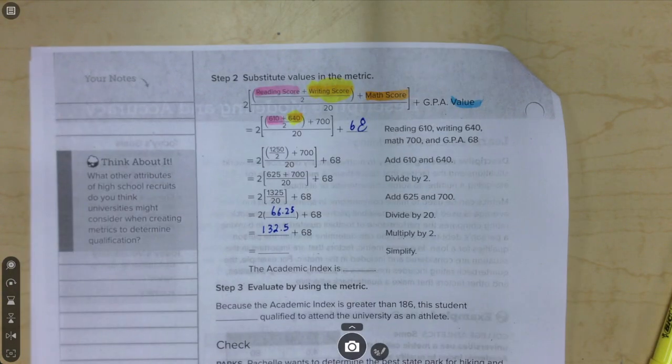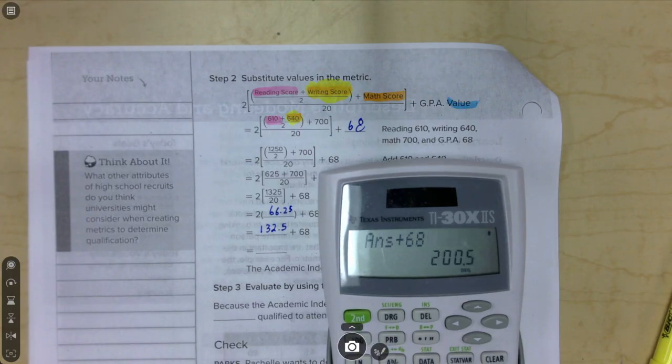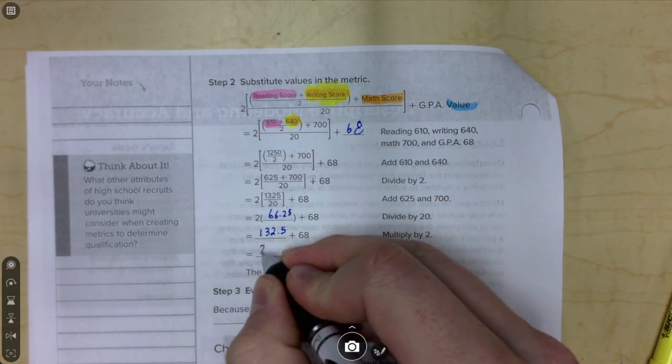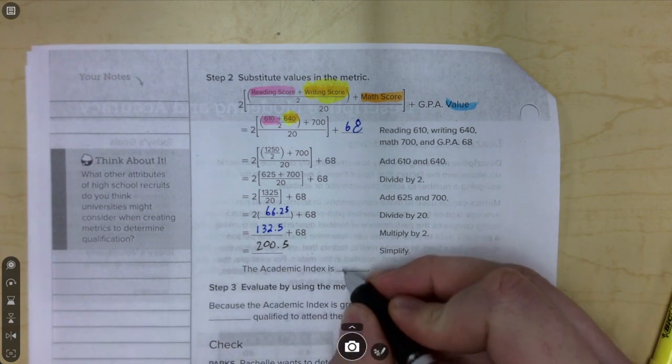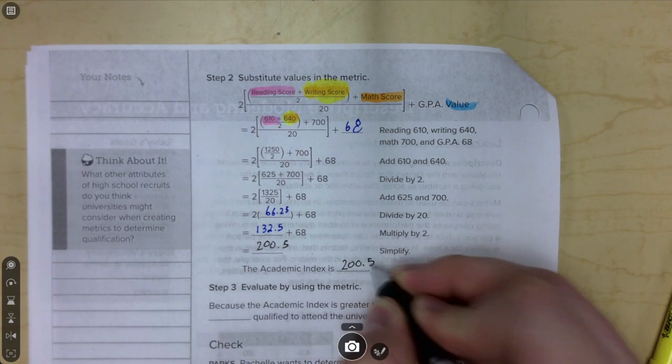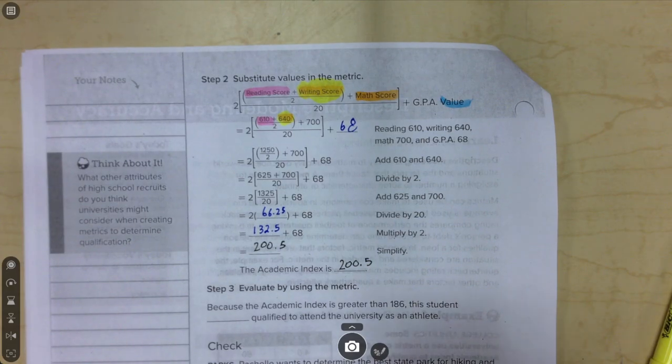From here, we're going to take our 1, 3, 2, and 5, add 68, then we get 205. Well, 200.5. So their academic index is 200.5. Because the academic index is greater than 168, the student is qualified.